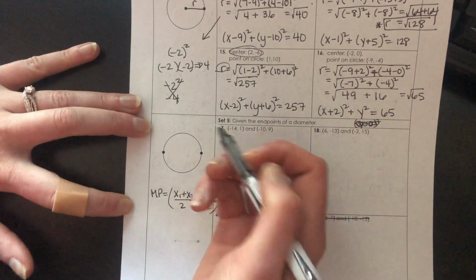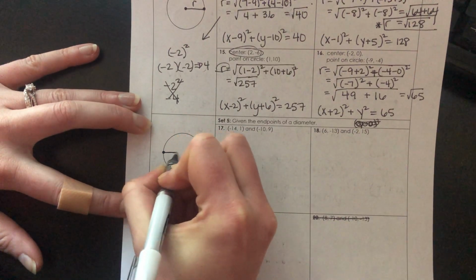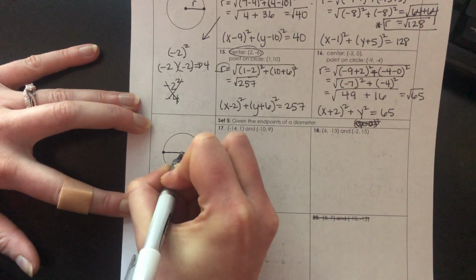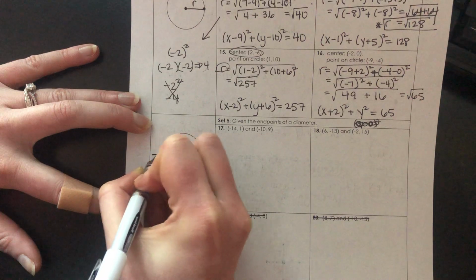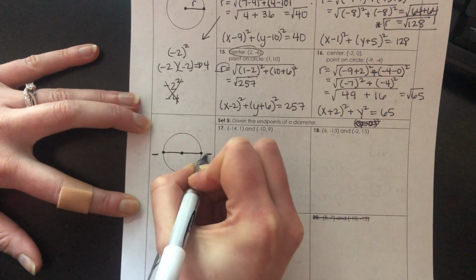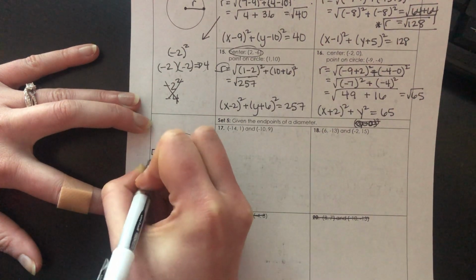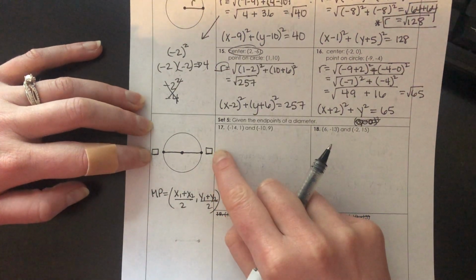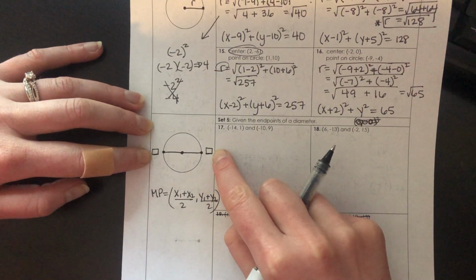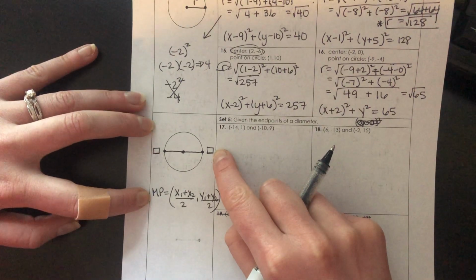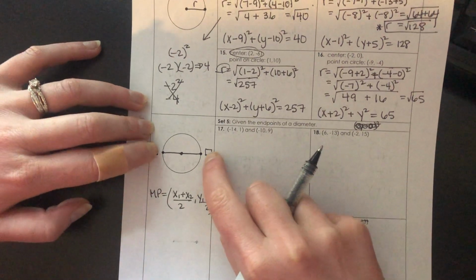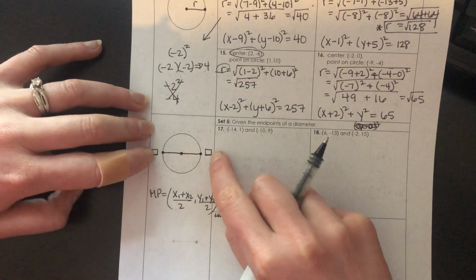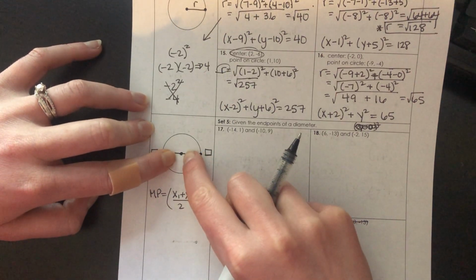Endpoints. By definition, diameter goes through the center. So if they're giving us, I'll just put boxes here, ordered pairs of the endpoints of a diameter, if I take the midpoint formula to find the middle of the diameter, I get the center.